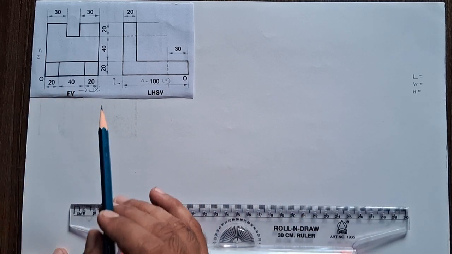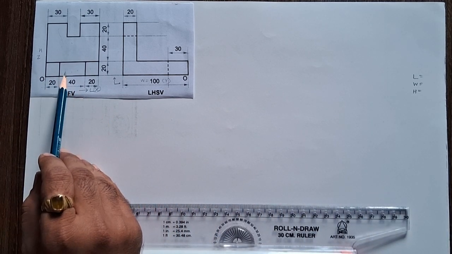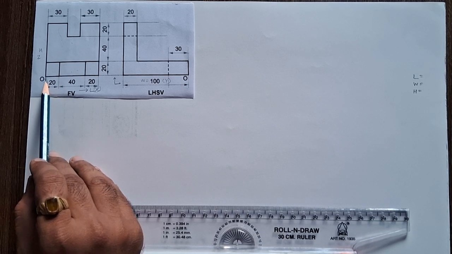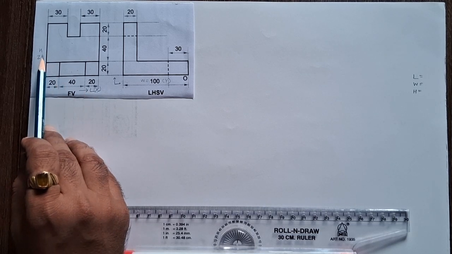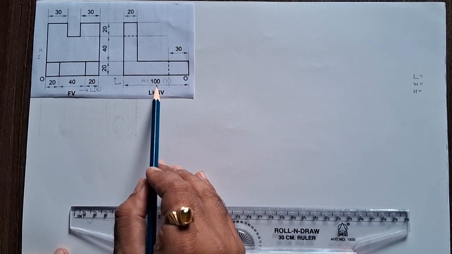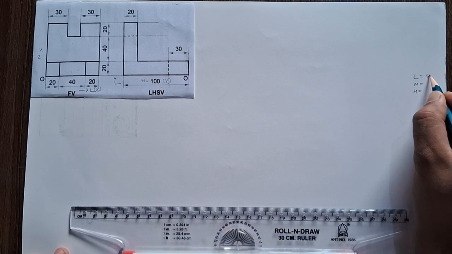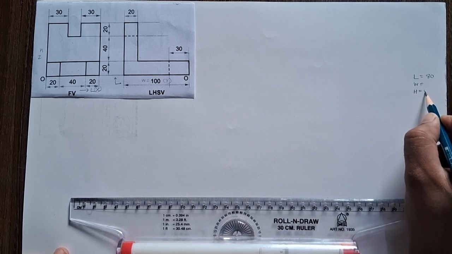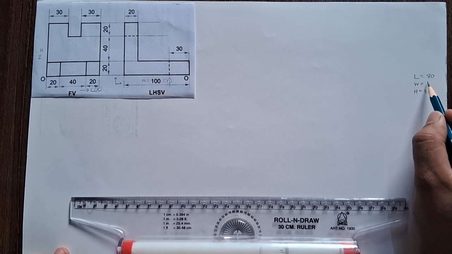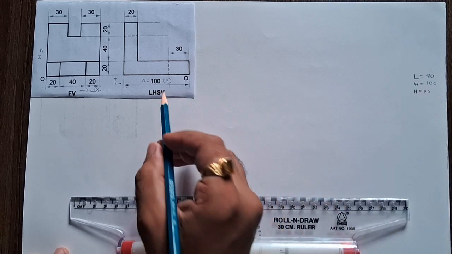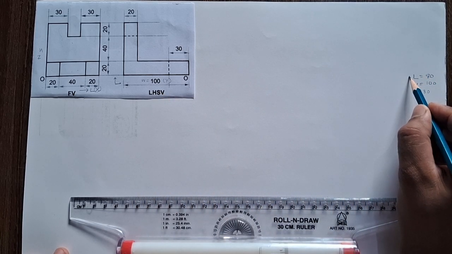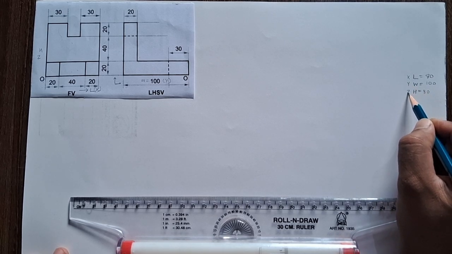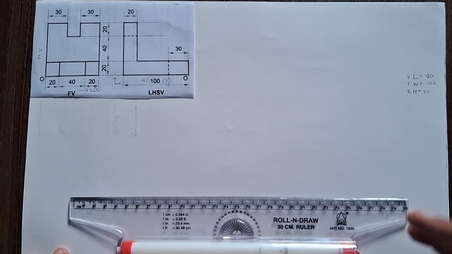Now the length of the object. You can see first the position of O. In the front view, the O point is at the left bottom corner. So this is the x direction, height is the z direction, and this is the width direction. The length of the object is 80 mm, the height is also 80 mm, 20 plus 40 plus 20, and the width is 100 mm. So along the length we consider the x axis, width is along the y axis, and height is along the z axis.